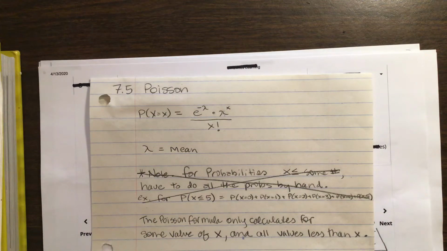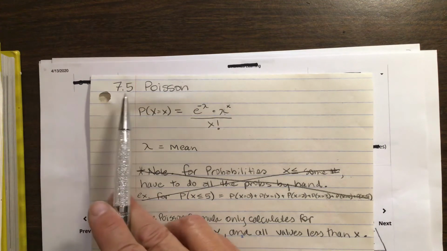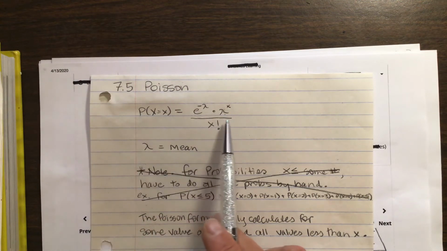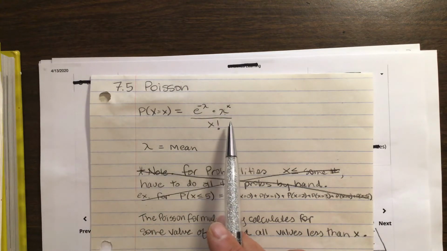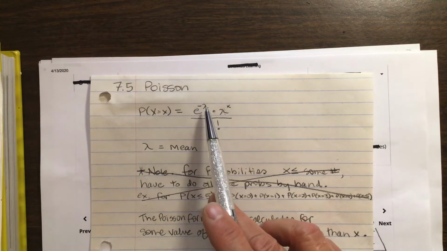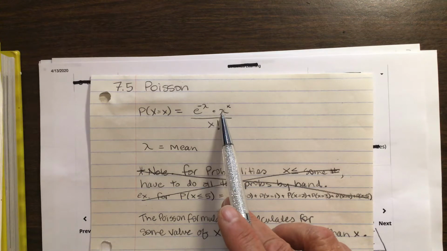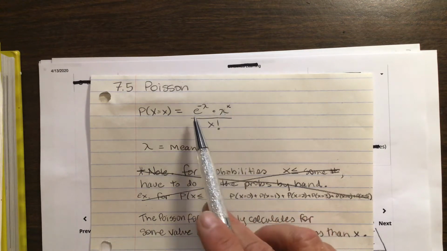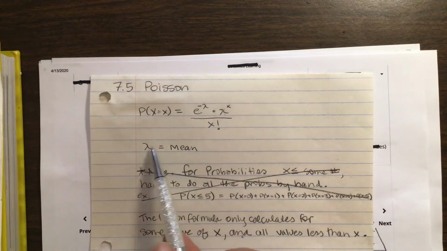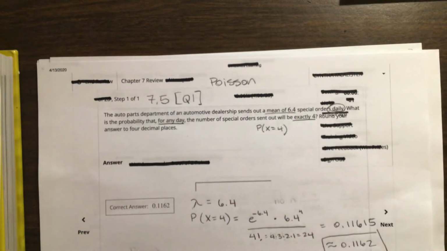Okay, now we're going to do the Poisson distribution problems. These are in 7.5, and this is the general formula for calculating it. This is e to the negative lambda times lambda to the power of x divided by x factorial. And lambda is just another way we say mean, so we use it in the Poisson distribution, okay?